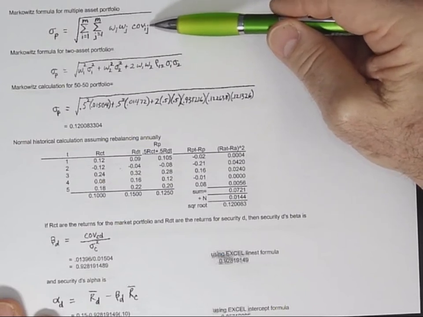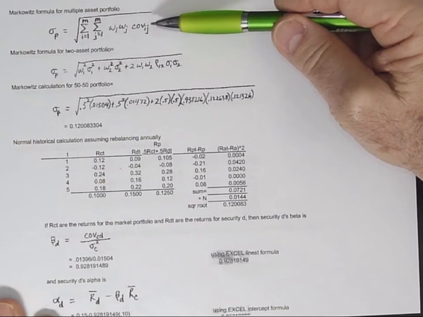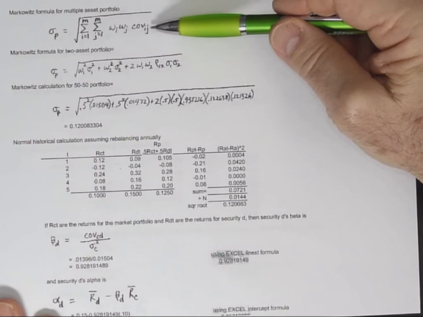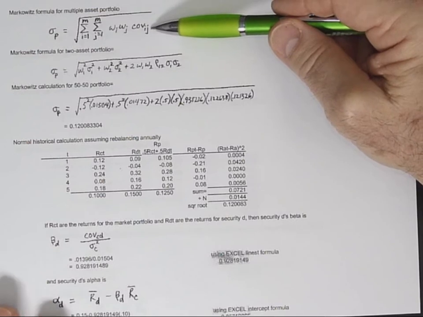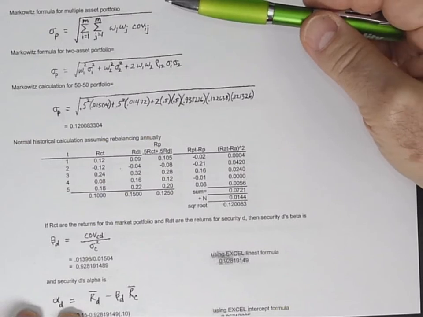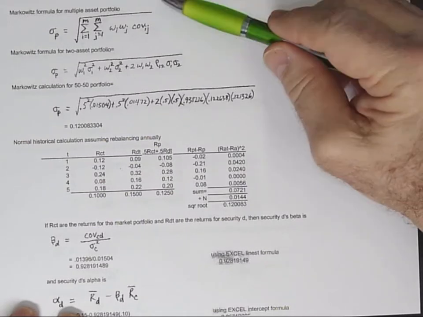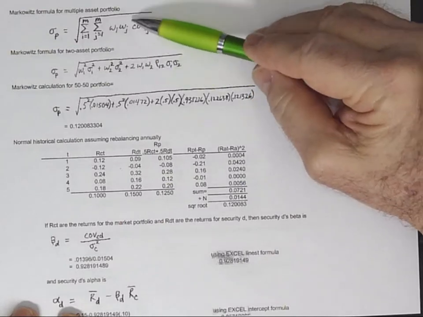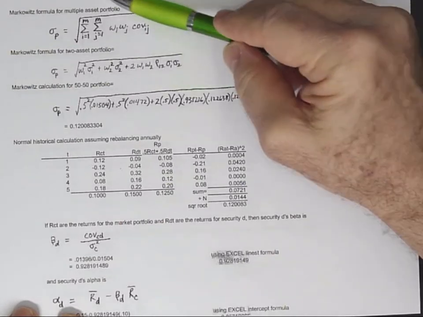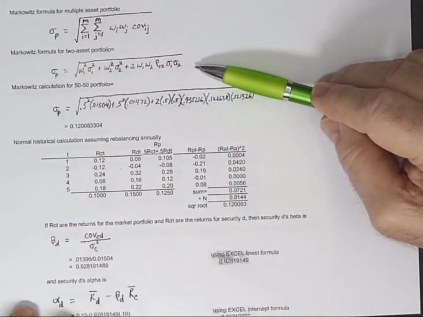Now, when Markowitz came up with this in 1951, computers were obviously a lot slower, and this was not even really under consideration as a calculation. There wasn't enough computer time. But this breaks down to the two-asset portfolio. So this is for any number of assets, and this is just for the two-asset portfolio.